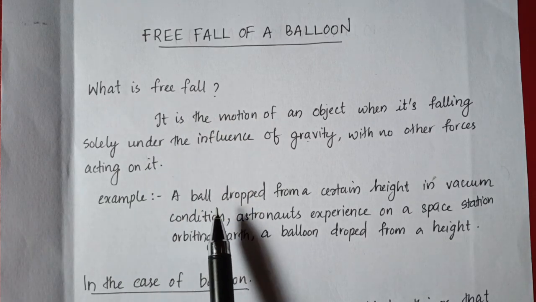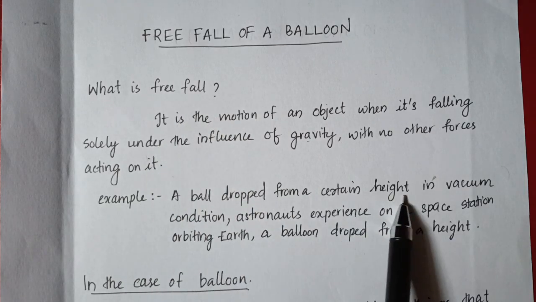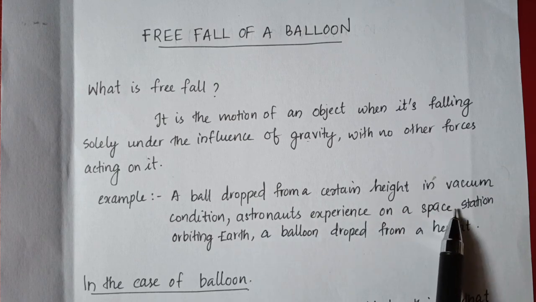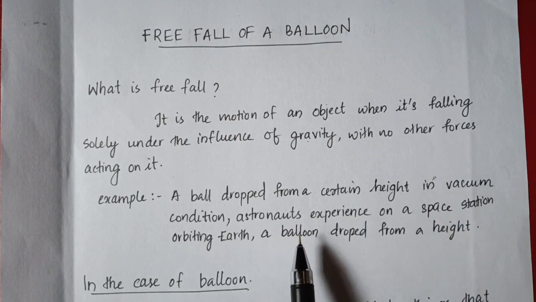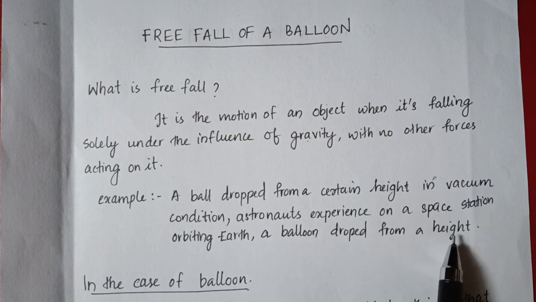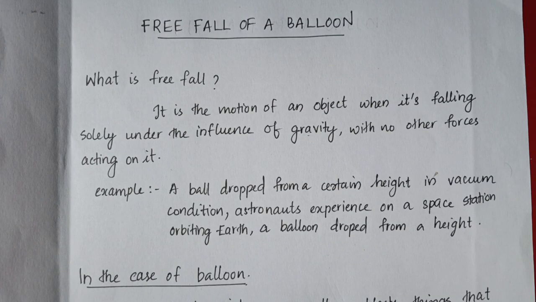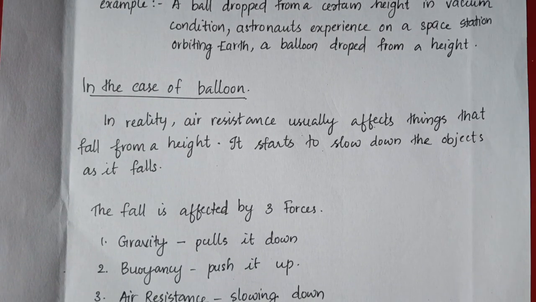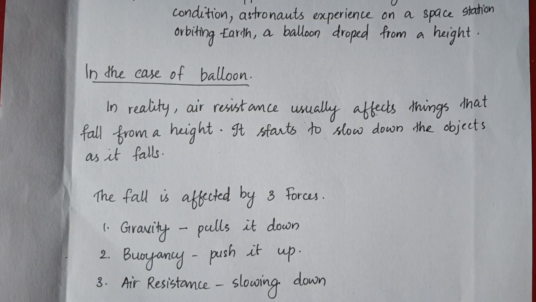For example, a ball is dropped from a certain height in vacuum, or an astronaut experience on a space station orbiting Earth, or a balloon dropped from a height. Now, let's consider the case of a balloon. If we drop a balloon in vacuum, a space with no air, it would fall in true free fall, just like an astronaut experience on the space station orbiting Earth.